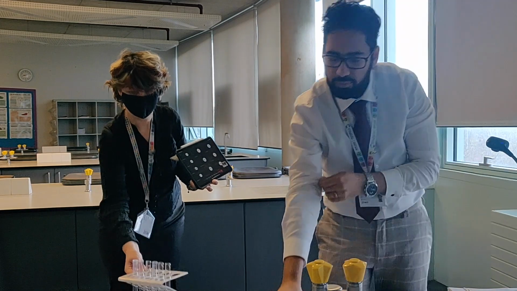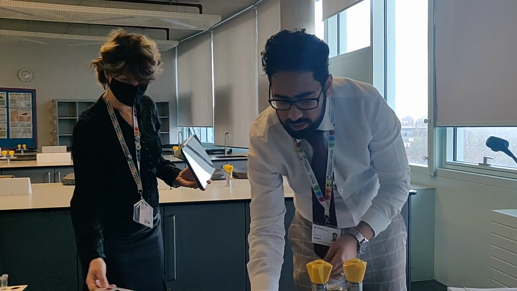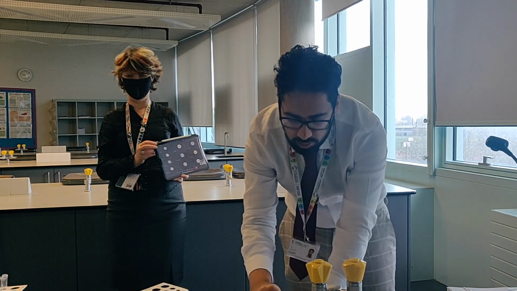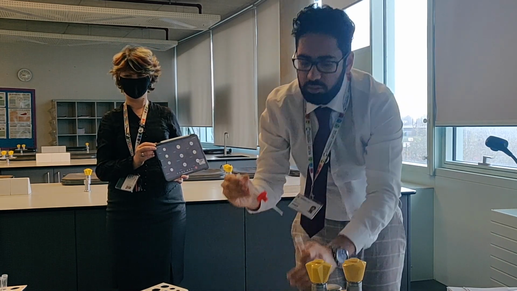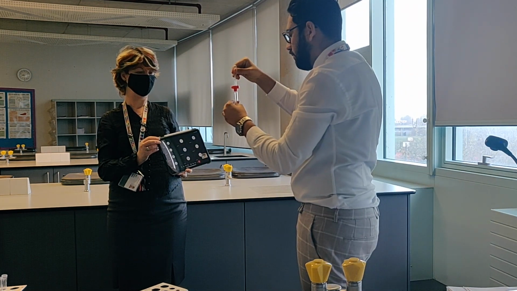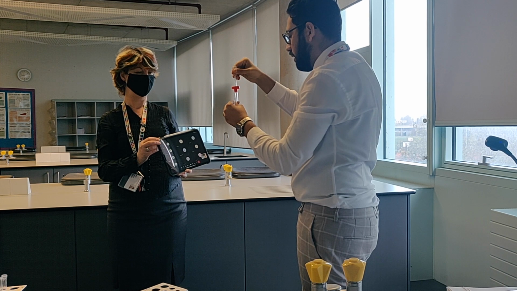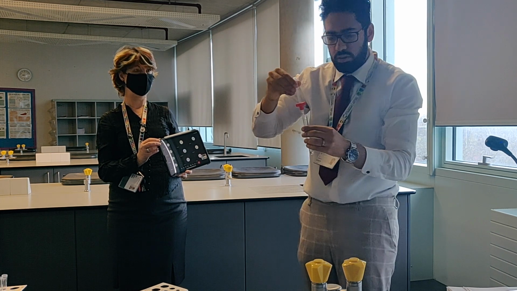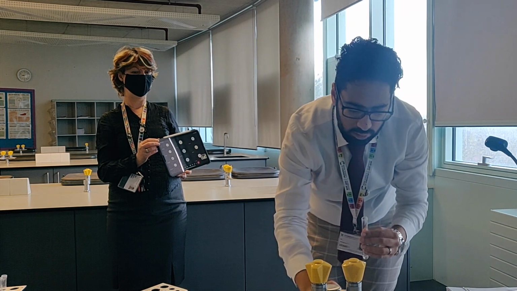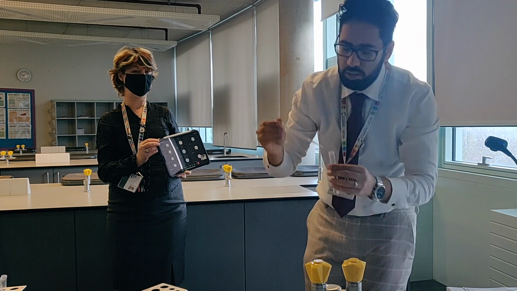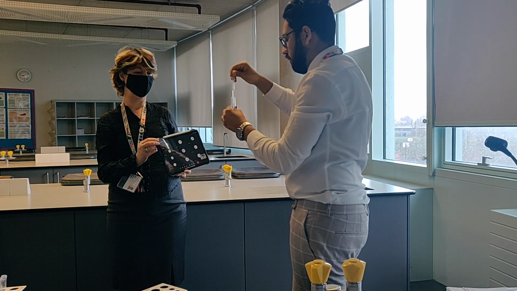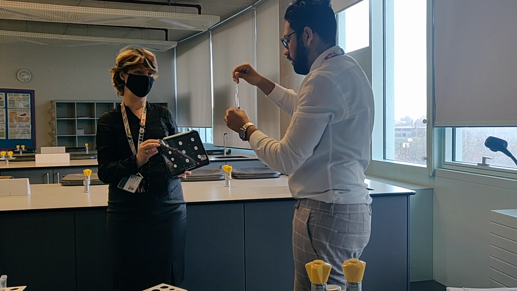Okay, next we'll go for magnesium chloride with sulfuric acid, which is going to produce magnesium sulfate. Ten drops of each. Magnesium sulfate is soluble. Yeah.